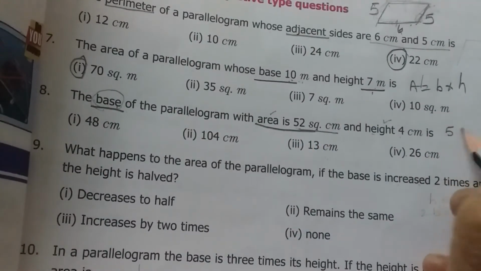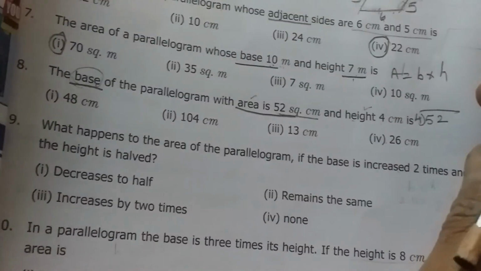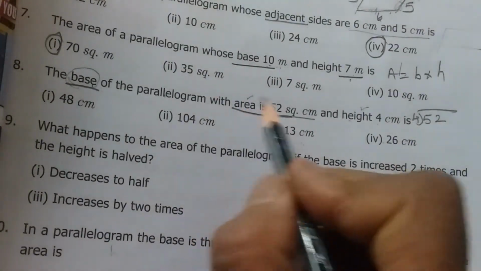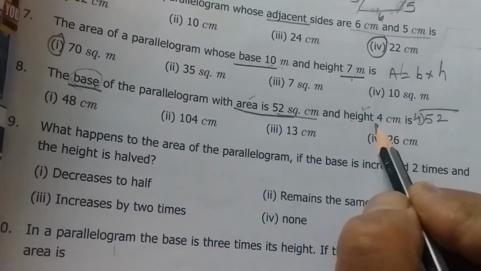Divide 52 by 4. To find the area, we multiply. To find base or height, we have to divide the area by the given height. If the base is given, divide by base. If the height is given, divide by height.